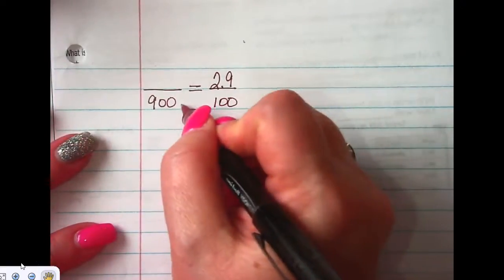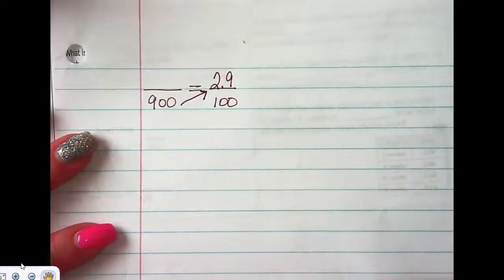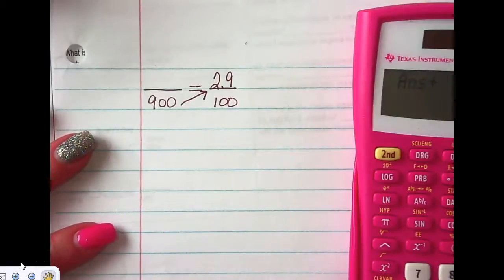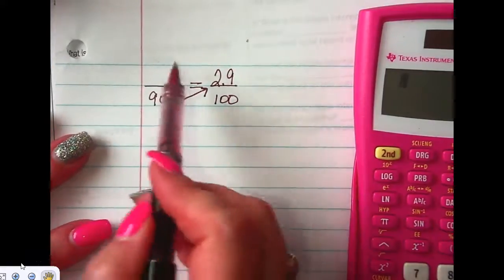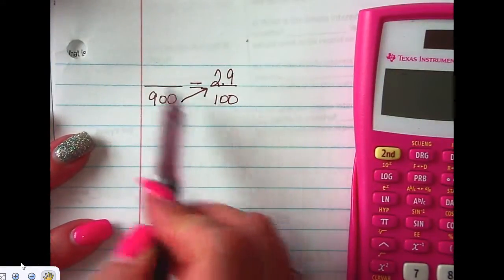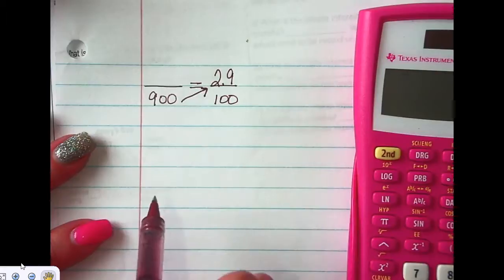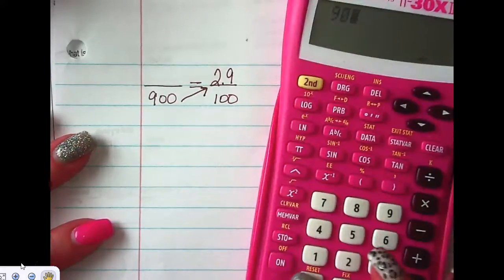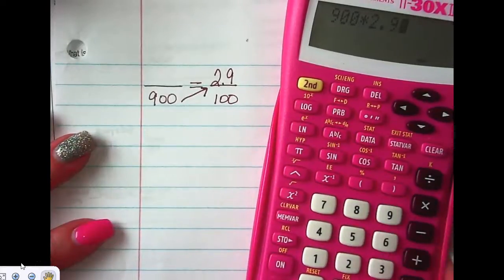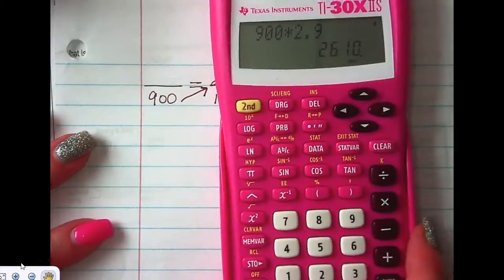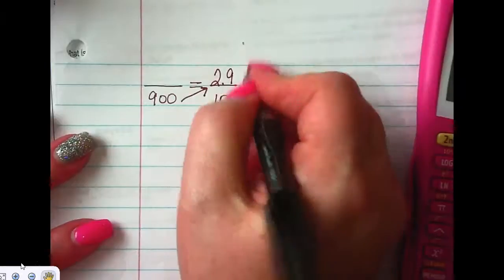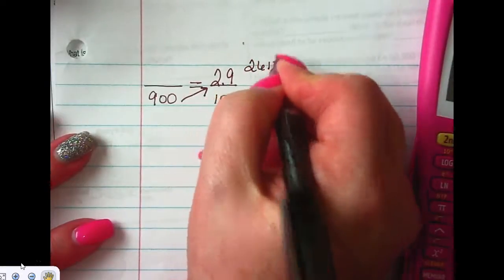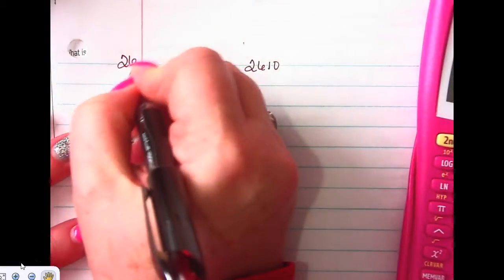Cross multiply in the direction that you know two numbers. Do I need to use the percent sign? No. When you divide by 100, that's the same thing as putting a percent sign in. Okay? So 900 times 2.9, and we get 2,610. So this way, 2,610.